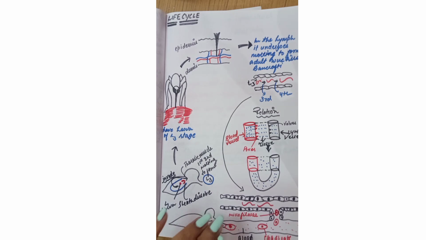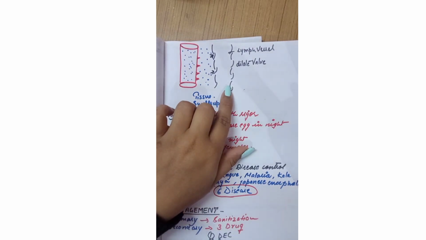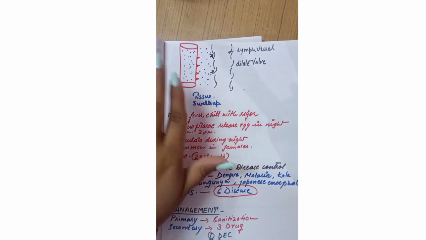And the other question which one might ask is why we see the swelling in filariasis patients. See, here I have made a small diagram to make you understand that in the lymph vessels we have the adult form of the parasites that we have discussed earlier.